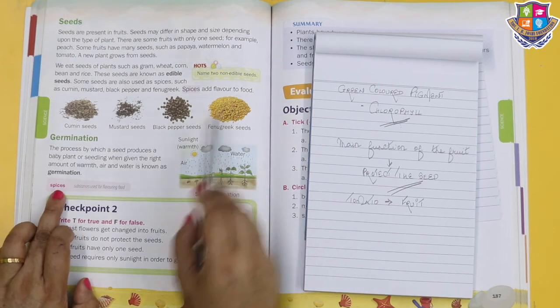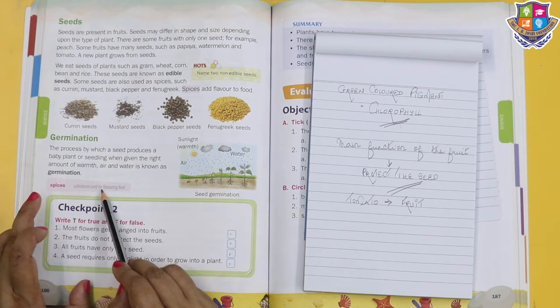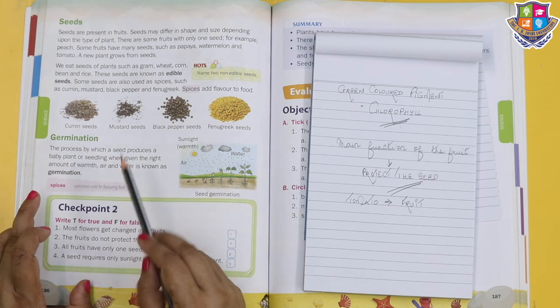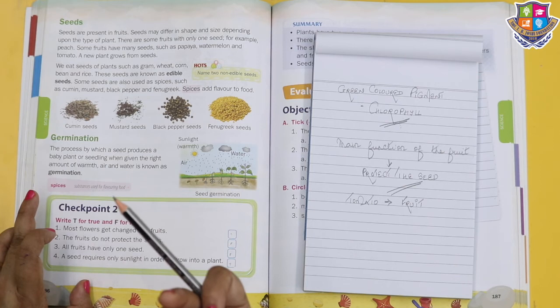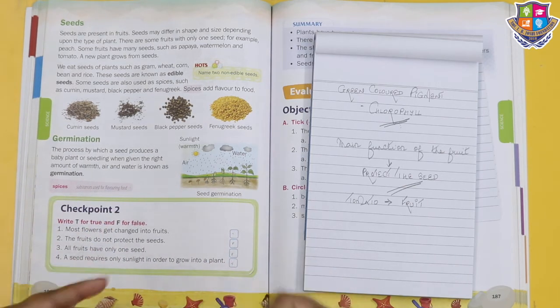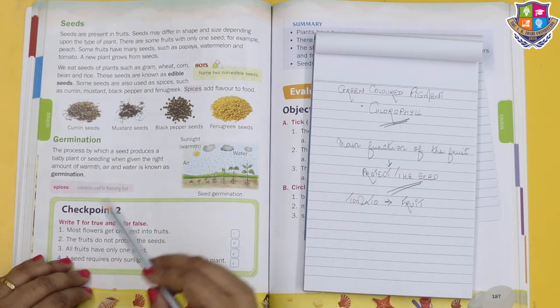Now let us see what are spices. Spices are substances used for flavoring food. They just give us a lot of aroma and everything of that sort, and that's why we like to eat such kind of foods, okay, spices.